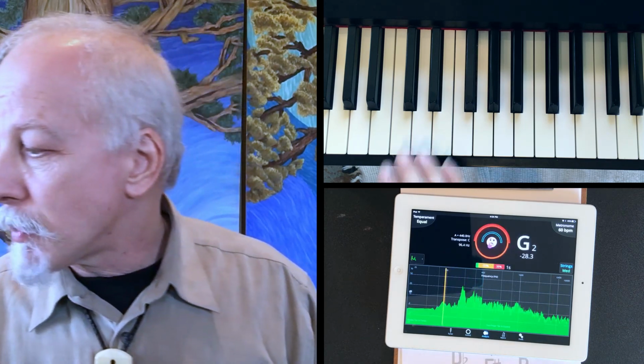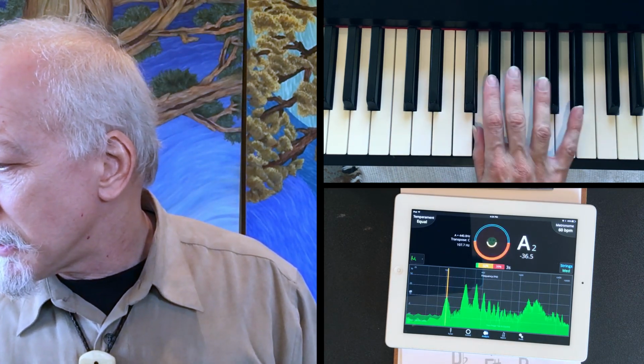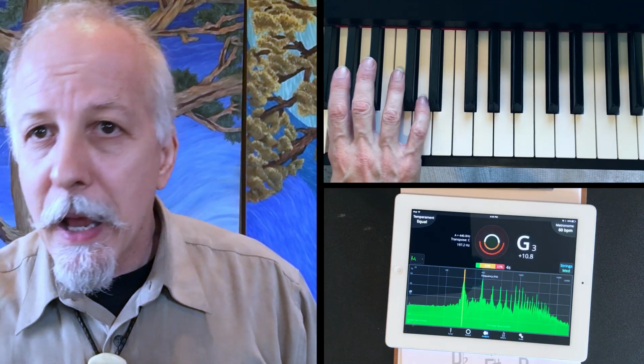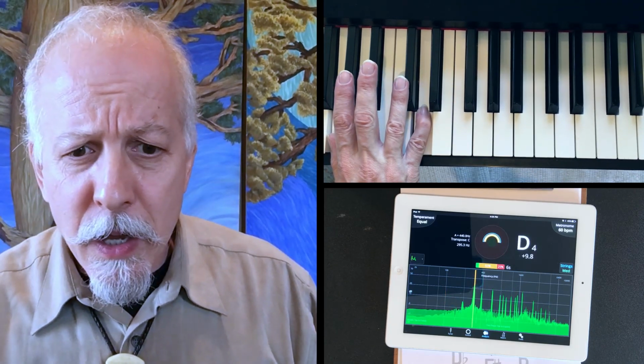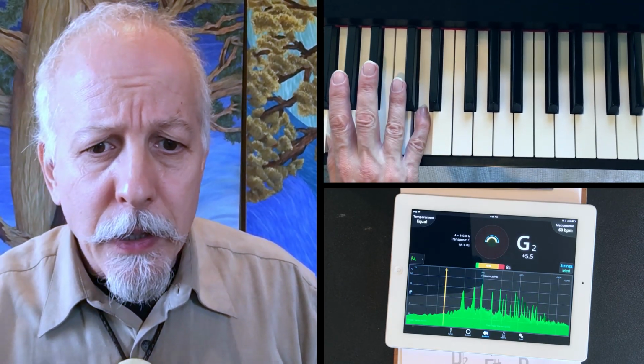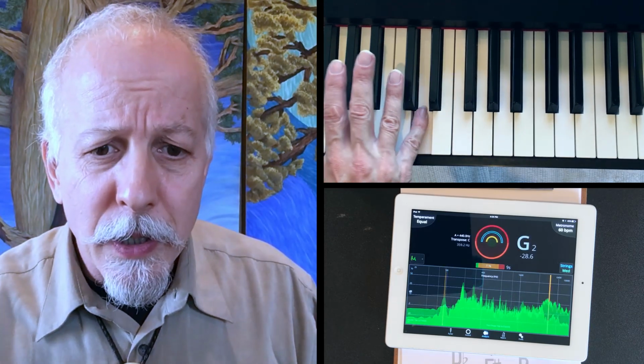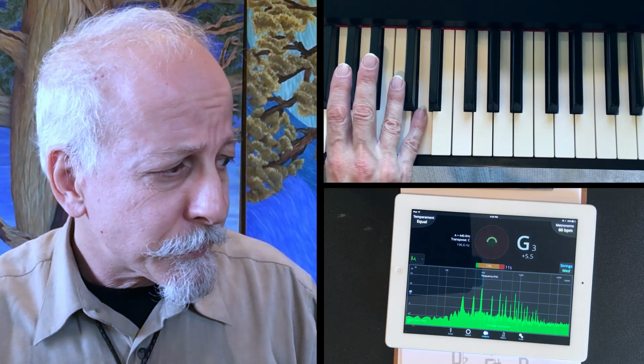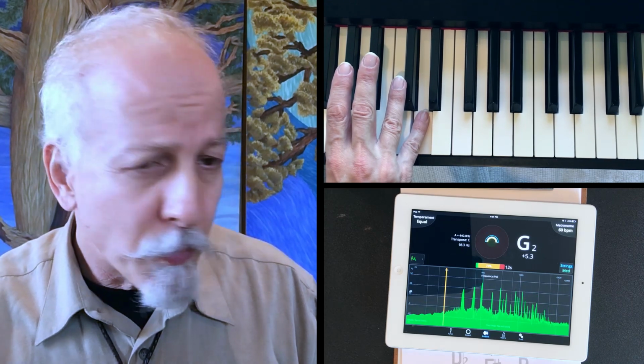But this fifth is a very, very fundamental sound in music. When we play the interval of the fifth, the notes together, I'm going to play a G here, and then a D. It creates a very resonant, rich, resonant sound.